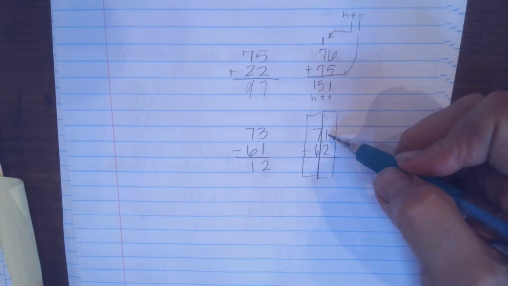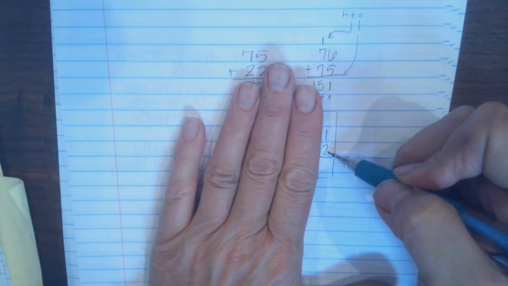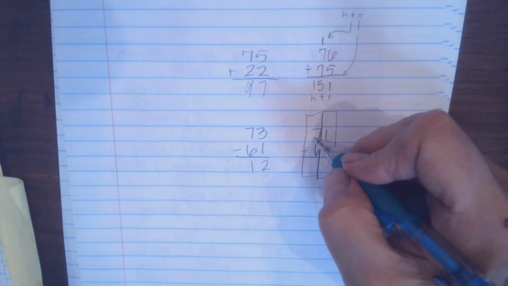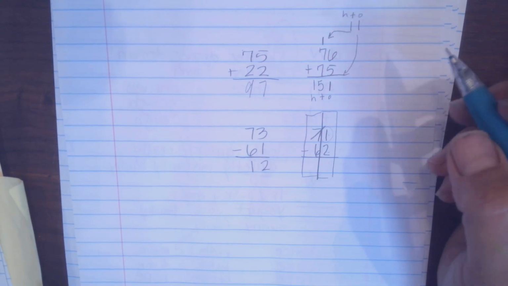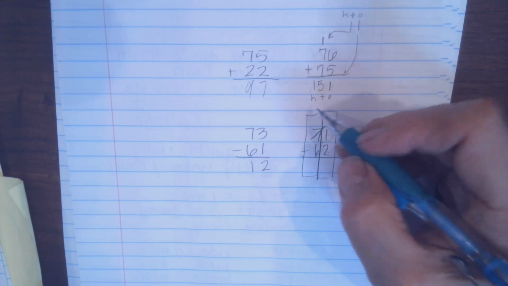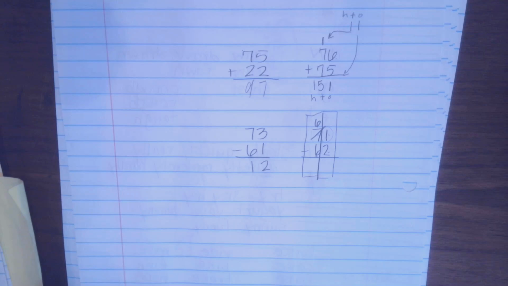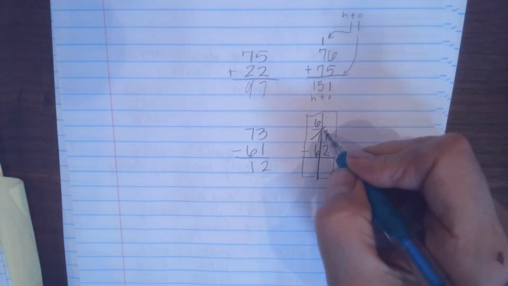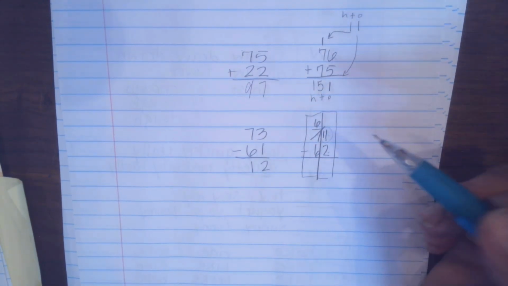So if I have one cookie, so we don't care about this column right now. If I have one cookie, can I give my friend 2? No, I don't have enough cookies. So I'm going to borrow a set of cookies from my neighbor. Here's my neighbor. This is a 7. When you borrow, this number goes down by 1 because we're borrowing one group of 10. And this 7 becomes a 6, and then we put a 1 right here. And this is now not a 1 anymore, it's an 11.